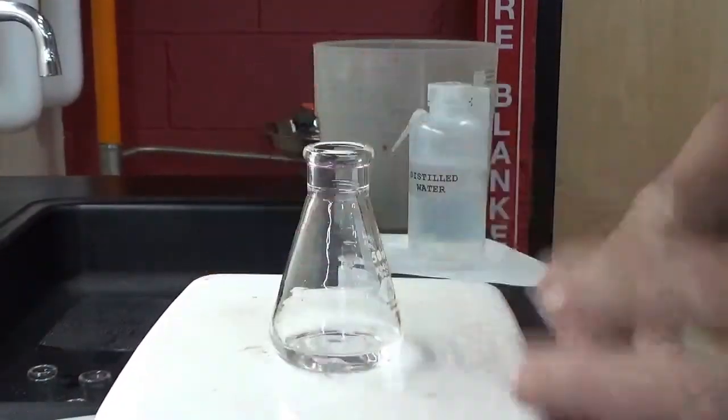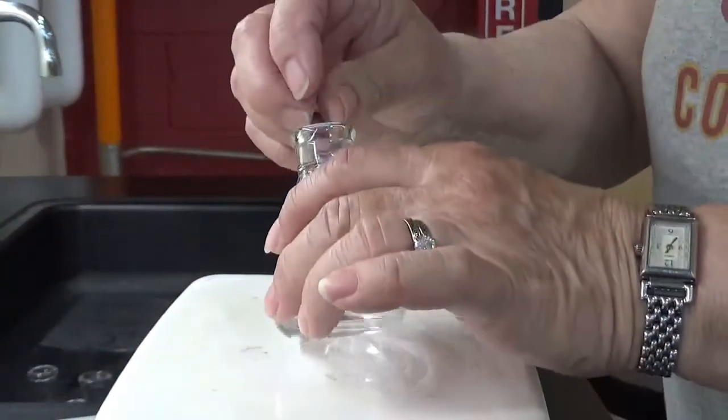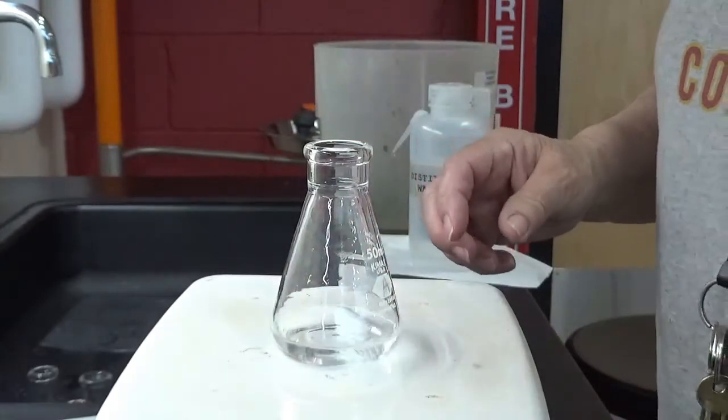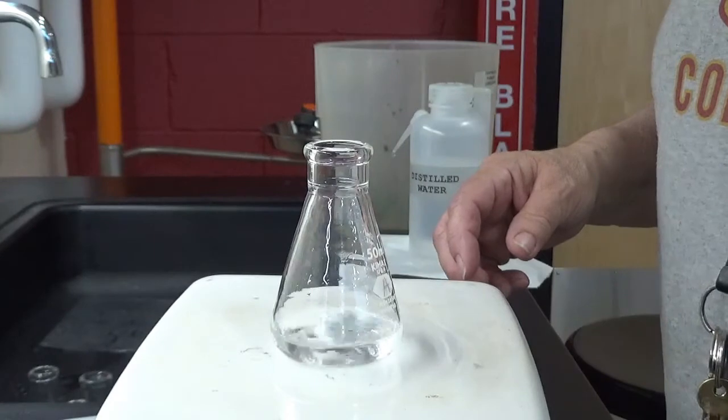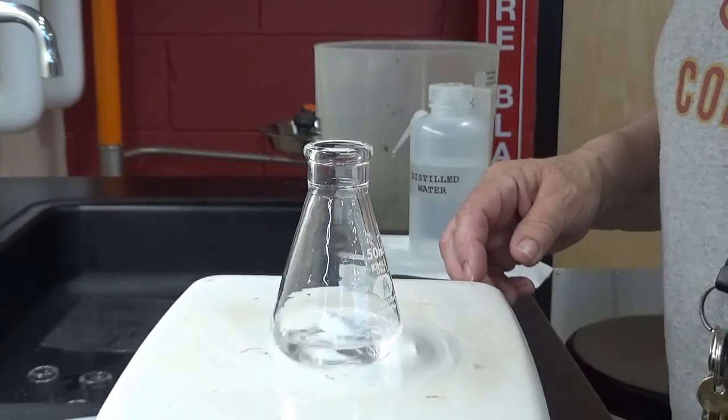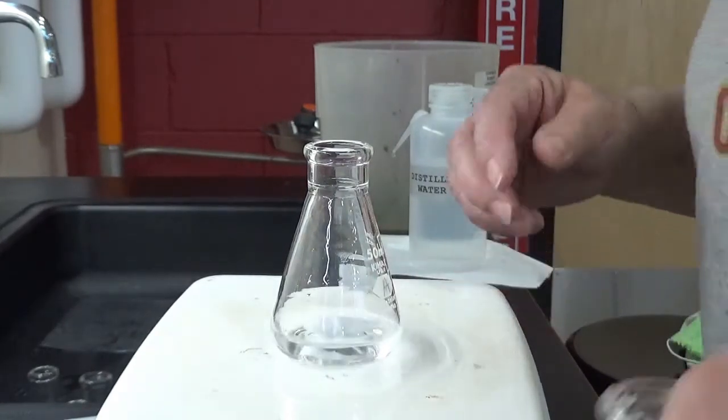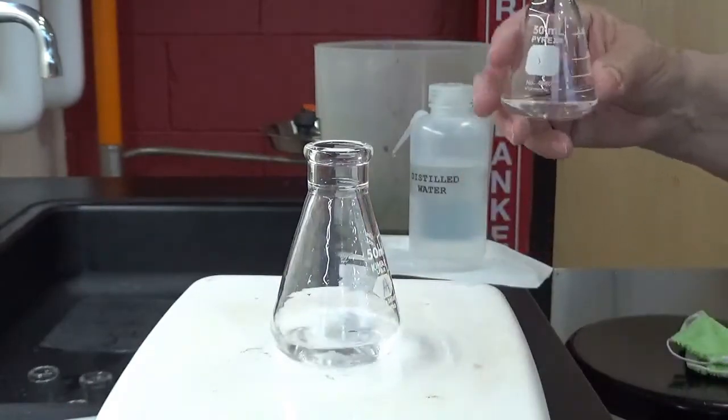So this is experiment number 2, same old thing. Put my stirrer in. Try to stir it a little bit, not too fast. The stirrer doesn't regulate very easily. And I got my solution B, and we're going to start timing as soon as we add them.